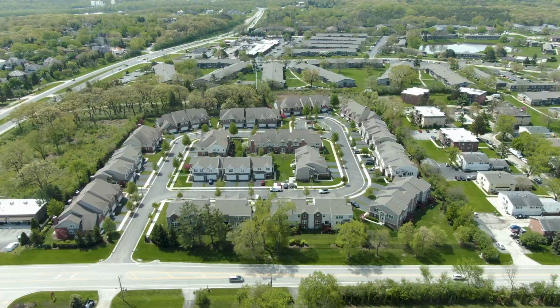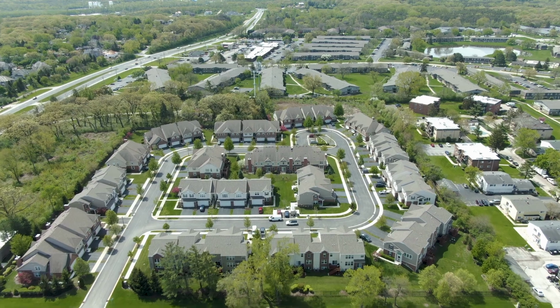From a quiet lifestyle to a play area, there are many reasons why a family or individual would prefer to live on a cul-de-sac. But what about the negatives of cul-de-sacs? Let's find out what they are. One negative of cul-de-sacs is their connectivity.